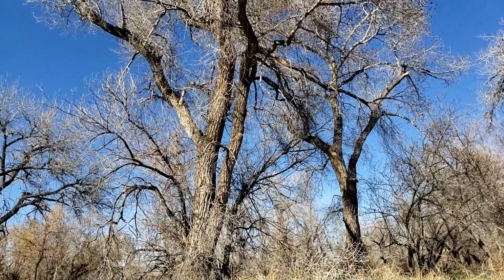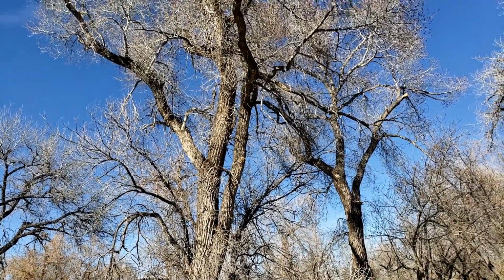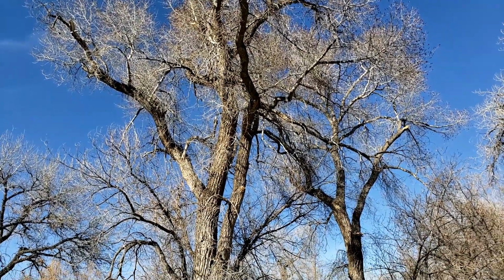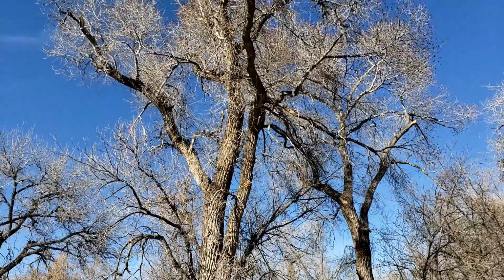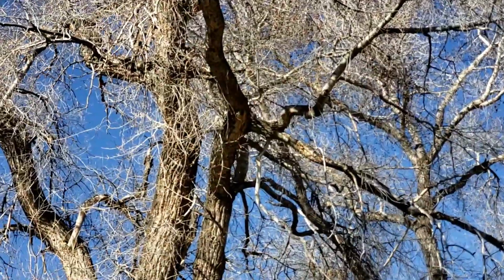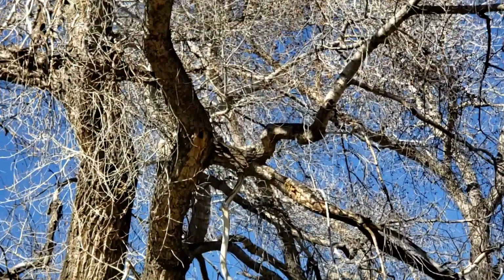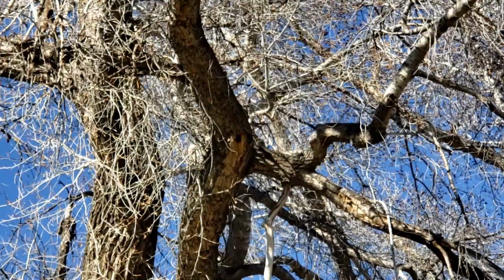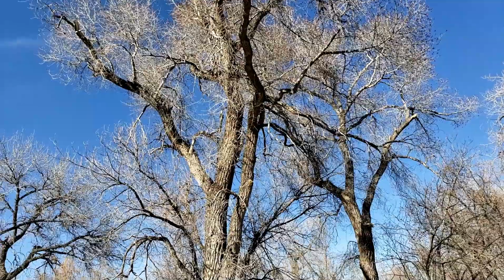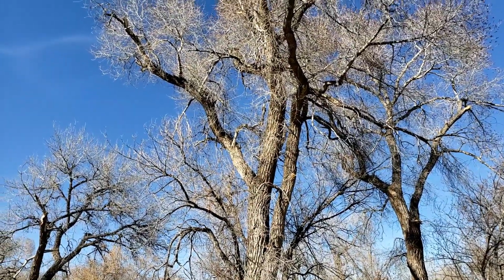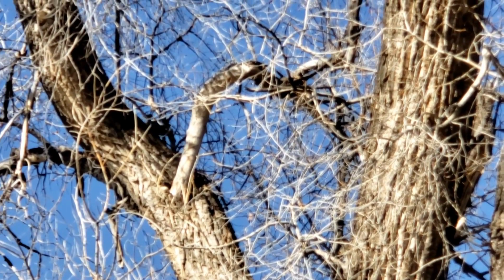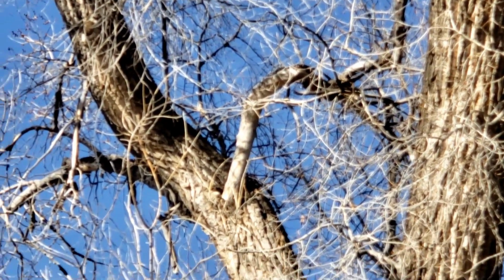If we watch this tree, a flicker just flew into the back side of it, and I have a feeling that it's going to fly out. If you look closely at this tree, you can see there's a couple little cavities or areas where they've been picking a little bit. You can hear some other birds. Oh, there's the flicker. You see him? Right there. Going up the tree.